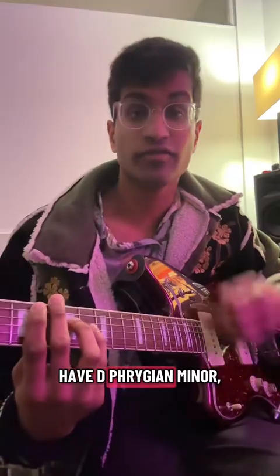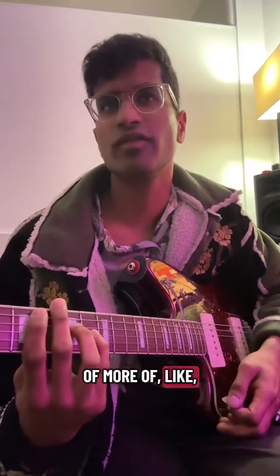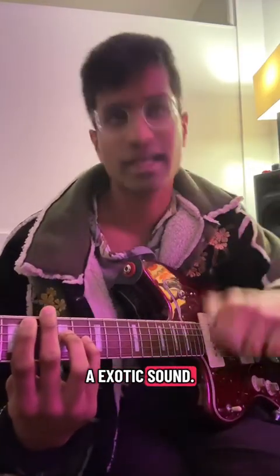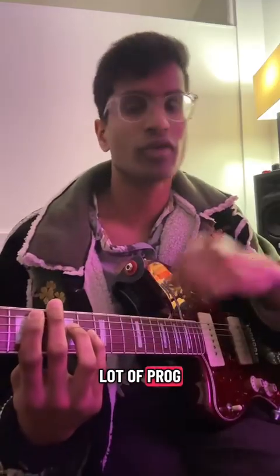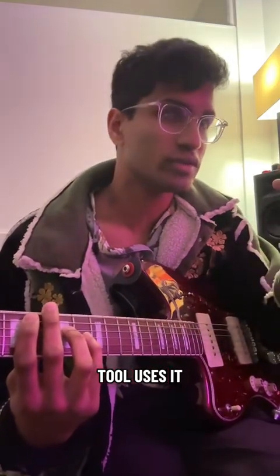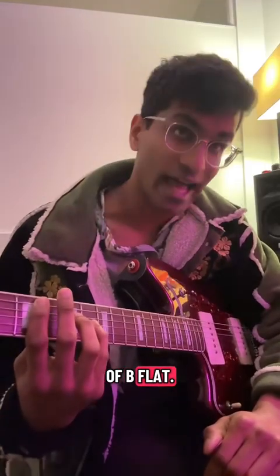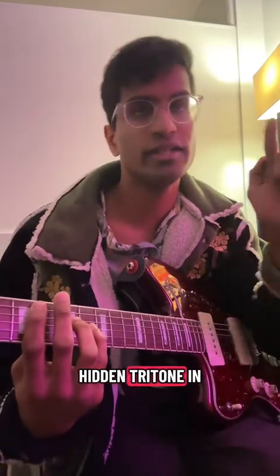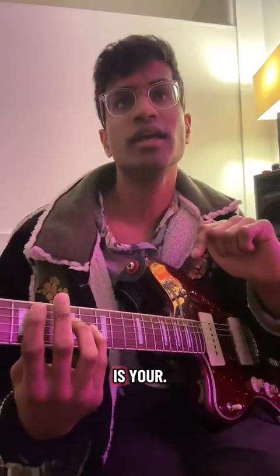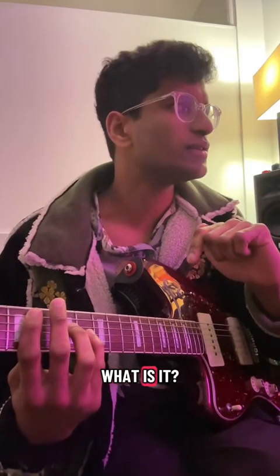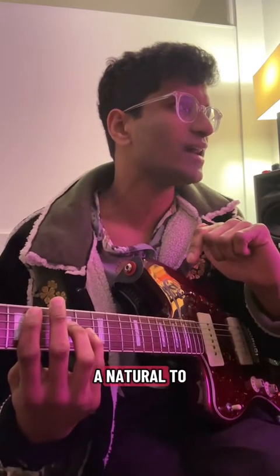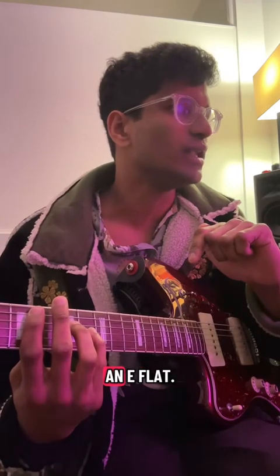Now we also have D Phrygian minor, which is kind of more of like an exotic sound, like, a lot of prog bands use it, Tool uses it a lot. That's D to D in the key of B flat. And so the hidden tritone in B flat major is your, what is it? It is your A natural to an E flat.